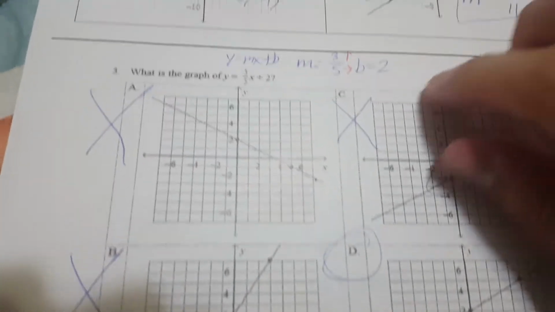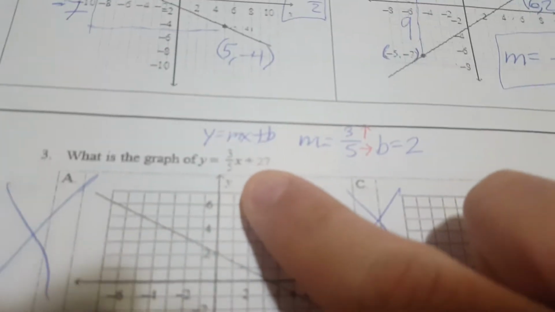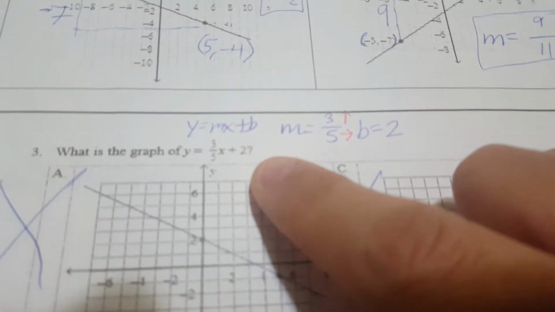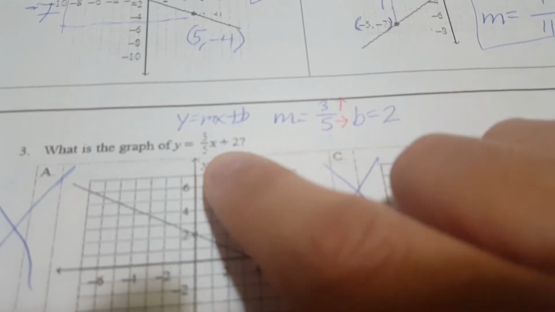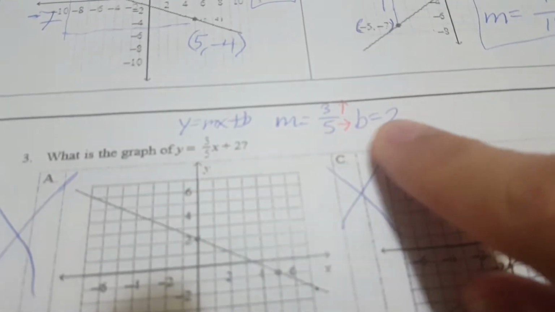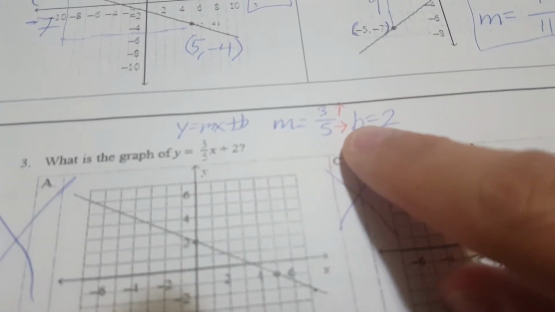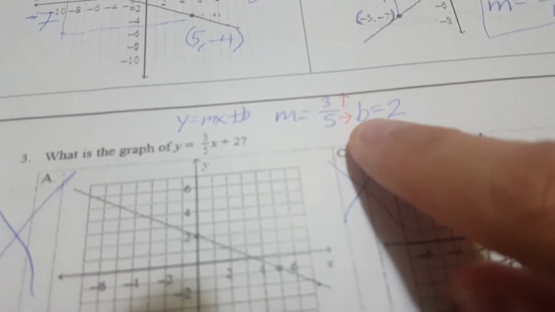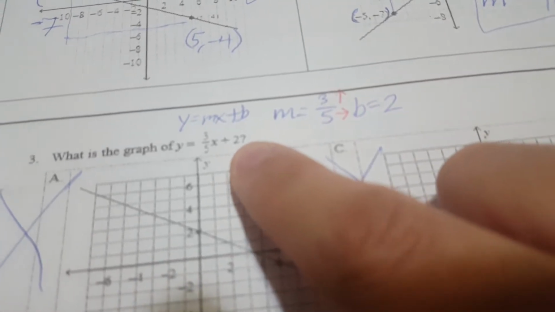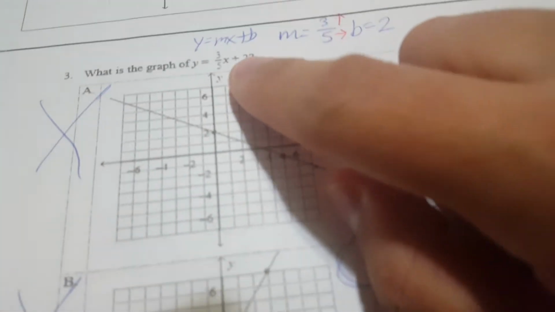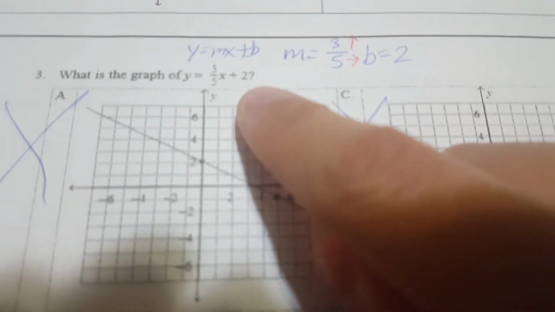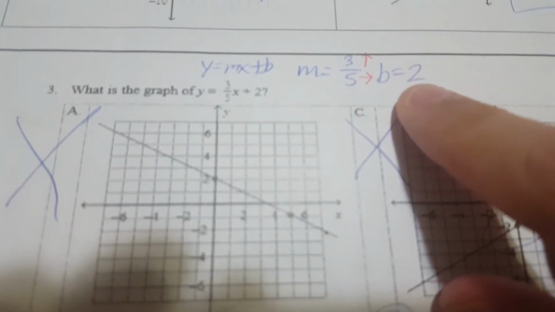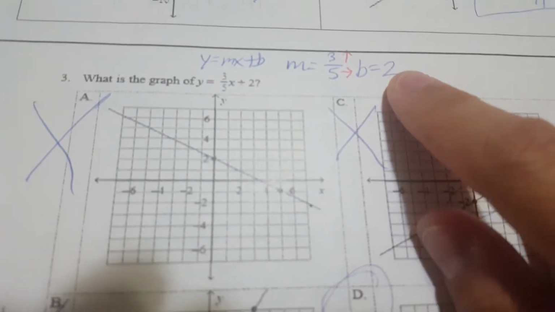Okay, number 3, we just need to find the graph of y equals 3/5 x plus 2, with a question mark there. So we're going to do that just by looking at our slope and our y-intercept. Here my slope is 3/5. So that means that I'm going to be going 3 up and 5 to the right. And my y here is 2. That almost looks like 27, but this is actually 2. The equation is y equals 3/5 x plus 2. So my y-intercept is 2.